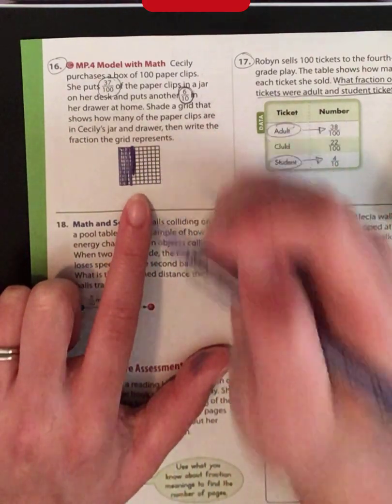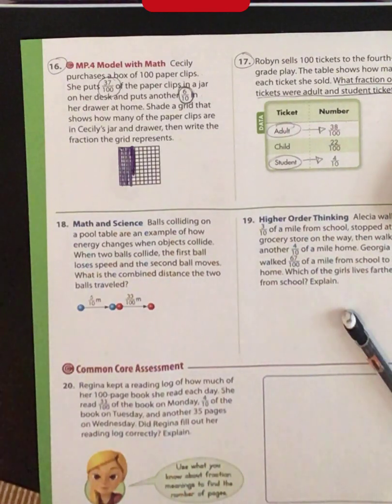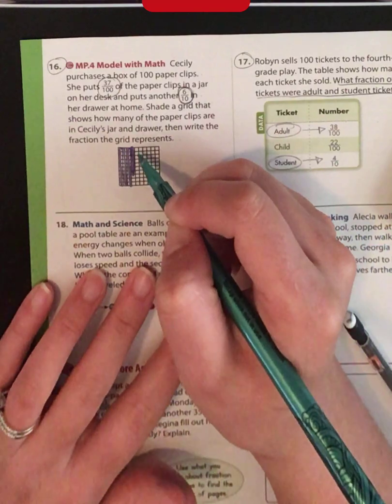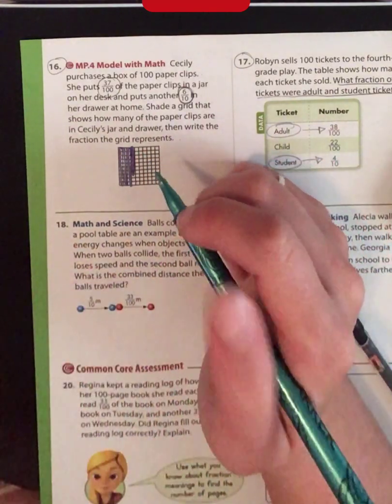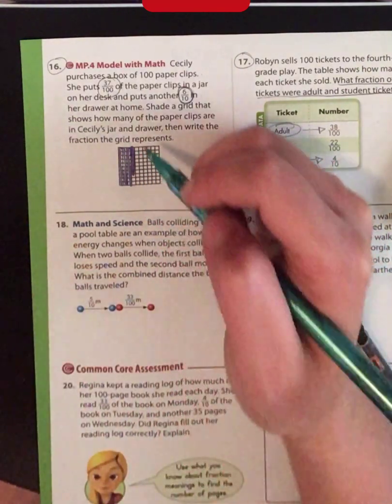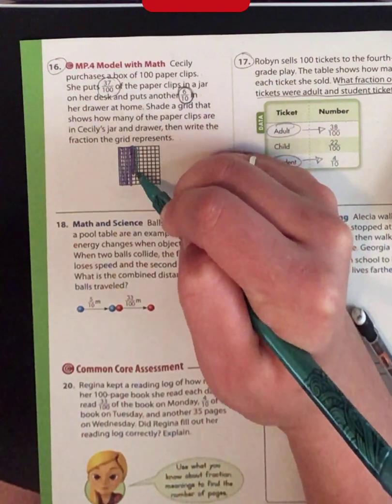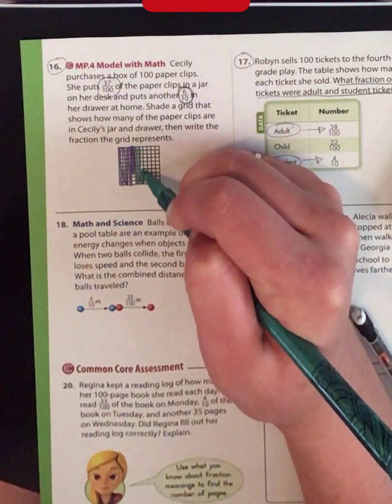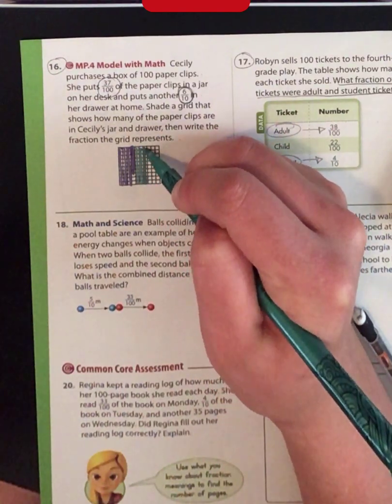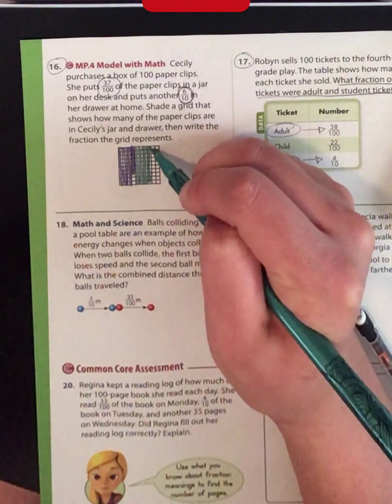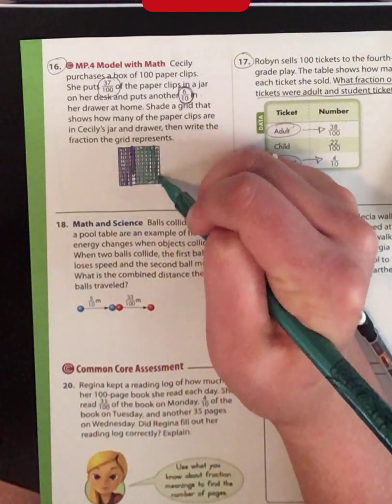Okay, then I'm going to show with a different color what she put in her drawer at home. Now it says 6/10 is what she put in her drawer at home. Do you think I'm just going to do 6 little squares? No, because 6 little squares represents hundredths. I need to do 6 rows. 1, 2, 3, 4, 5, 6.